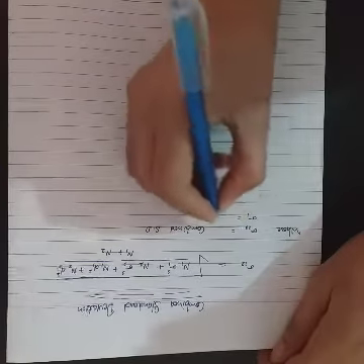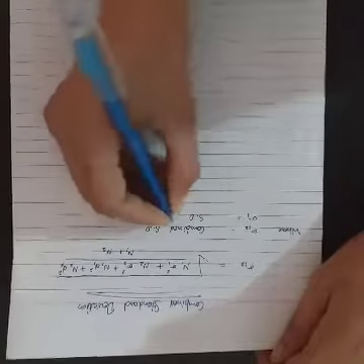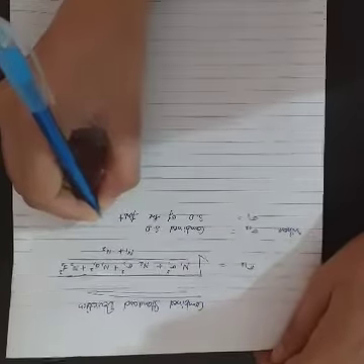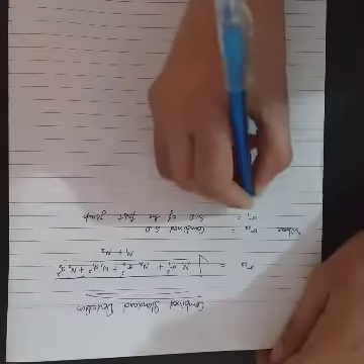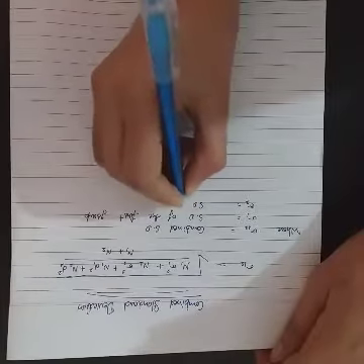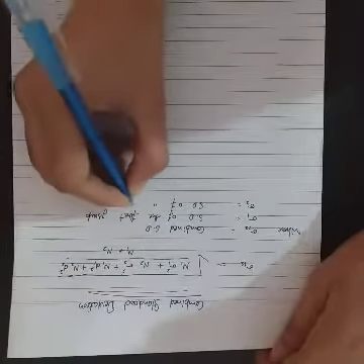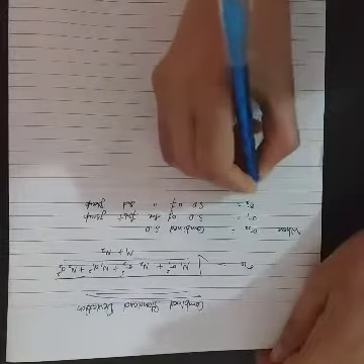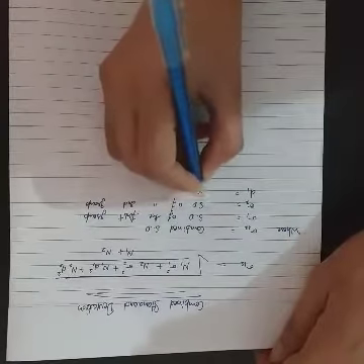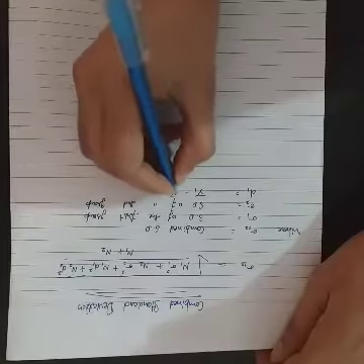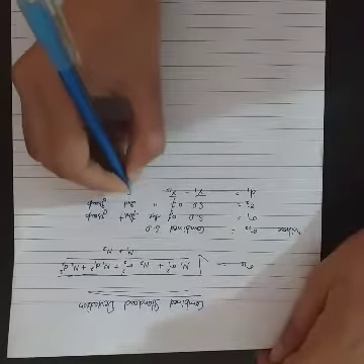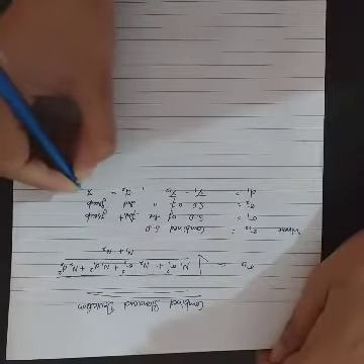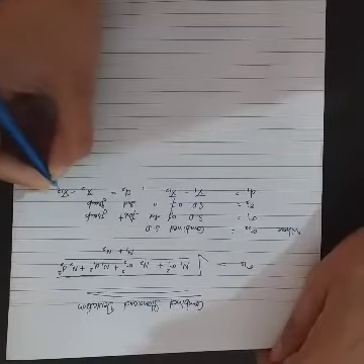Standard deviation 1 is equal to the standard deviation of the first group, standard deviation 2 is the standard deviation of the second group, and d1 is equal to mean 1 minus combined mean. d2 is equal to mean 2 minus combined mean.